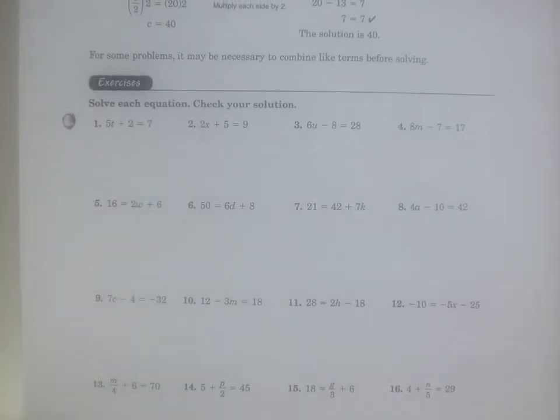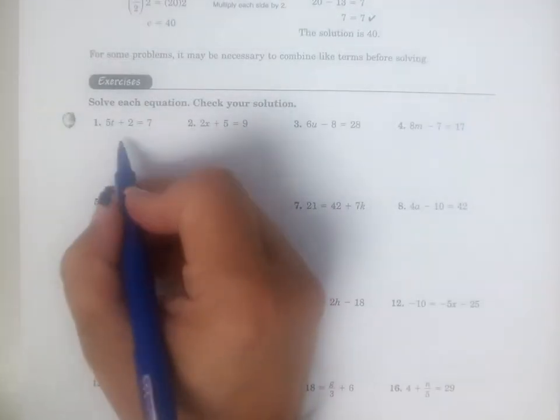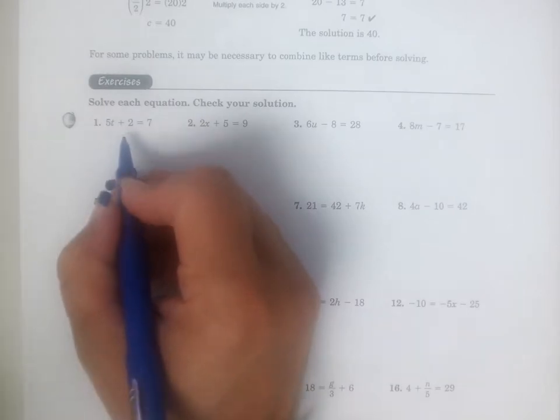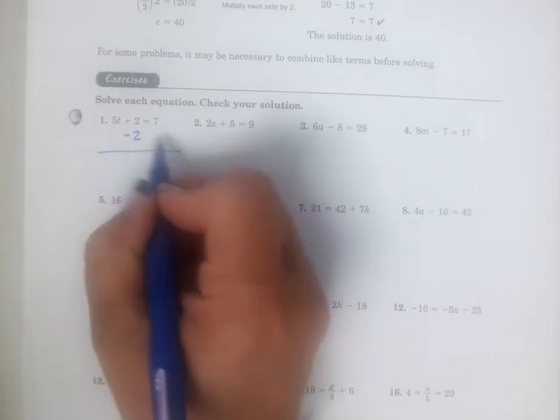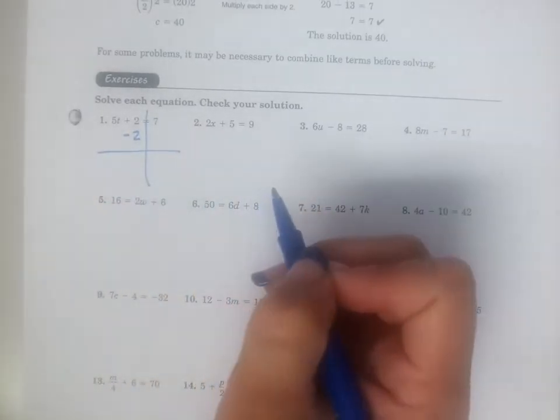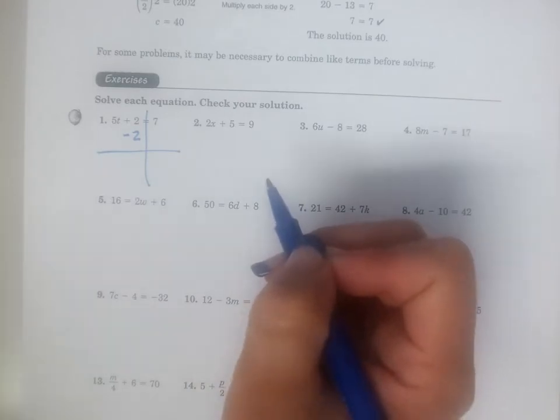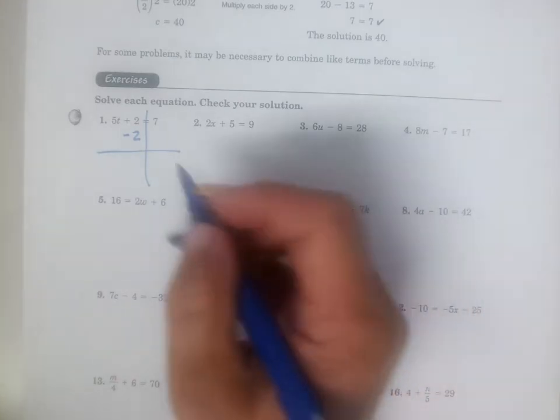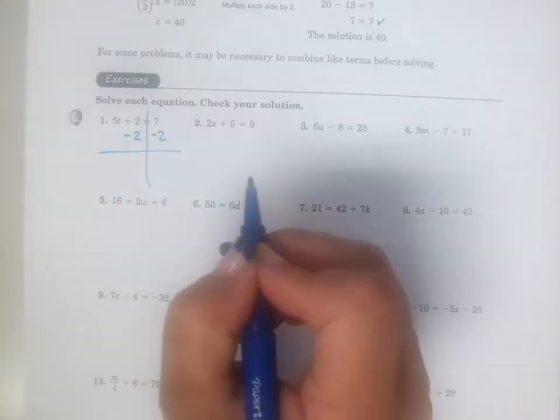I'm not going to model these ones. All right, so I'm going to undo my addition first. That's a 2. You can do this one of two ways. You can minus 2, or you can add two negatives. If you want to have a line going down so that you keep everything straight, if that helps you, then you do that. If I minus 2 on one side, I do that on the other.